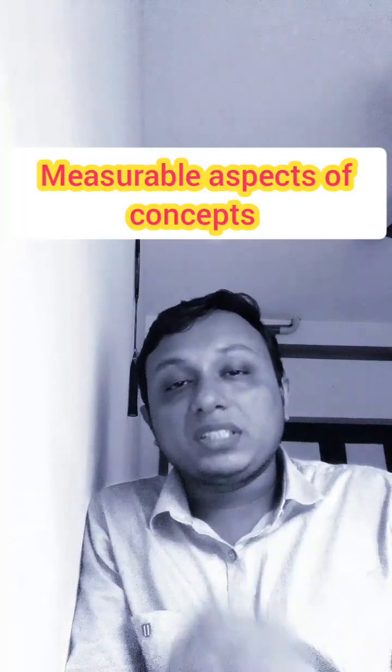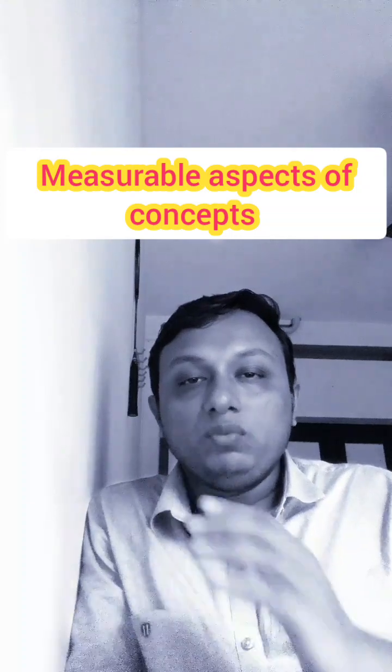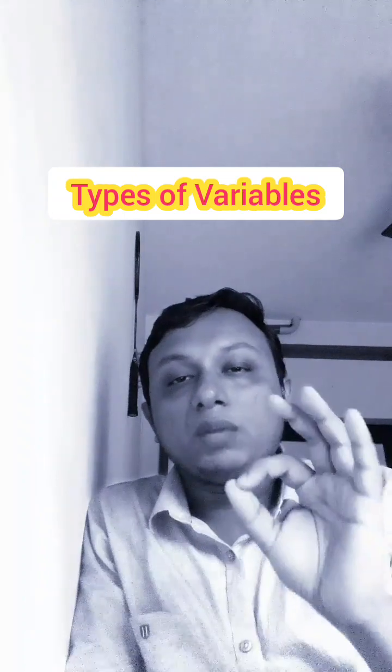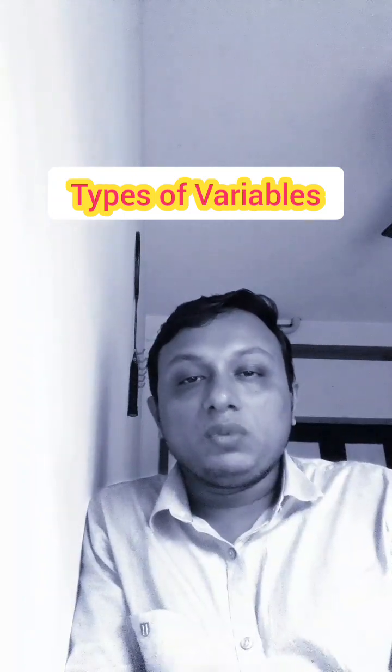A variable is one of the measurable aspects, because when we are going to do research, we have to understand which type of variable it is. Otherwise it will be difficult for us to come up with a statistical analysis, and we also have to connect with our hypothesis. That is very important. So as I mentioned, variables are the measurable aspects of concepts.